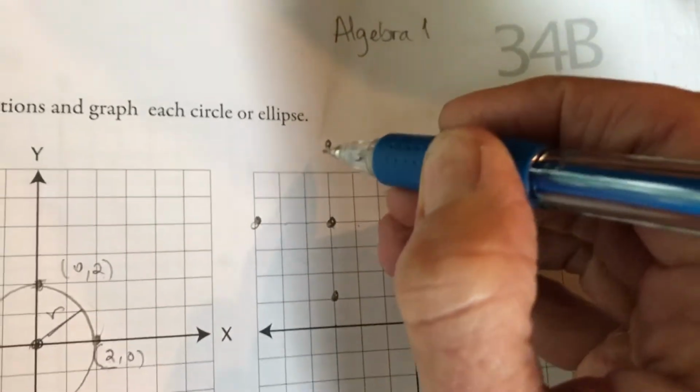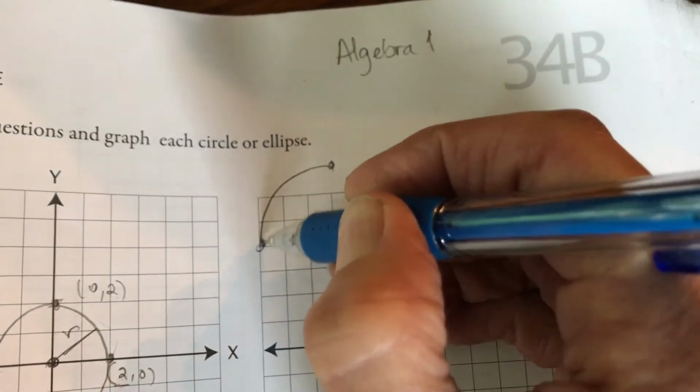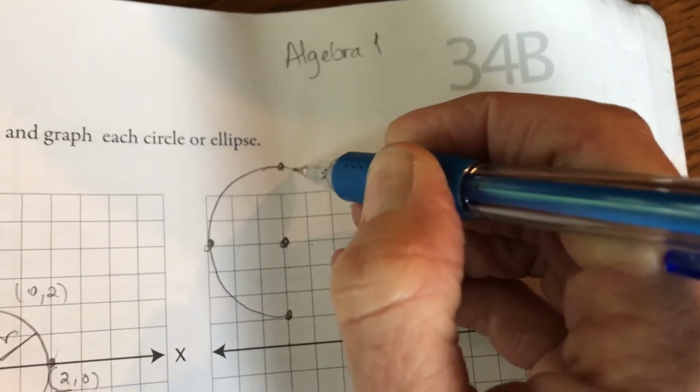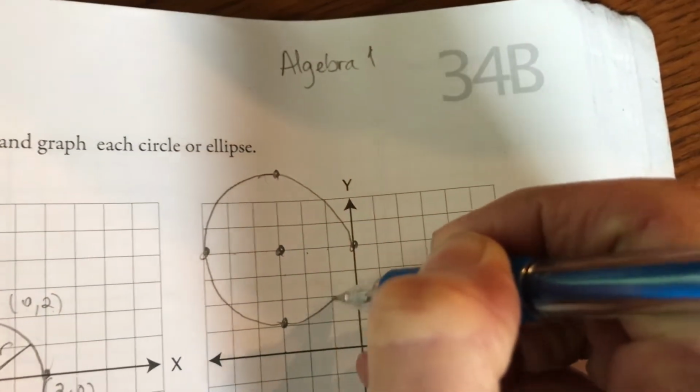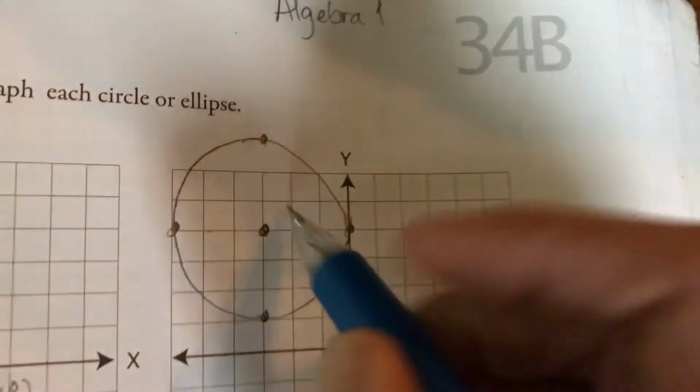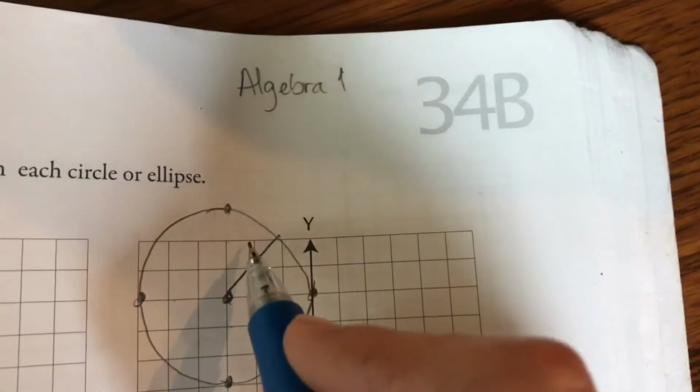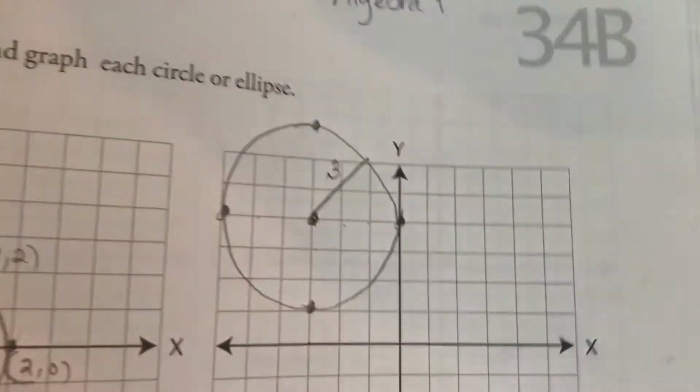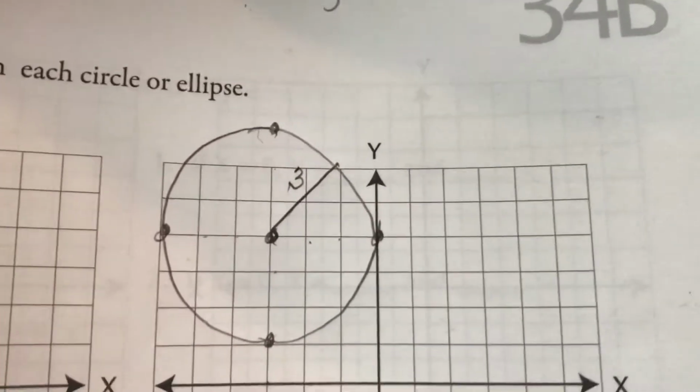Okay, nice circle. So I'm going to come through here and plot a nice circle. This shouldn't look like a diamond. Okay, nice curves coming out. Use a compass if you've got one if you want to be nice and neat, because look, I'm a little sloppy right there, but my radius right here should be 3. So your graph should look something like that.